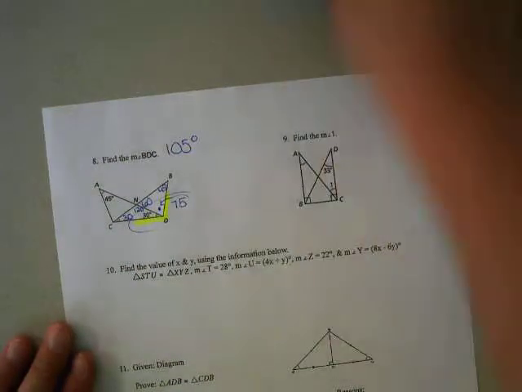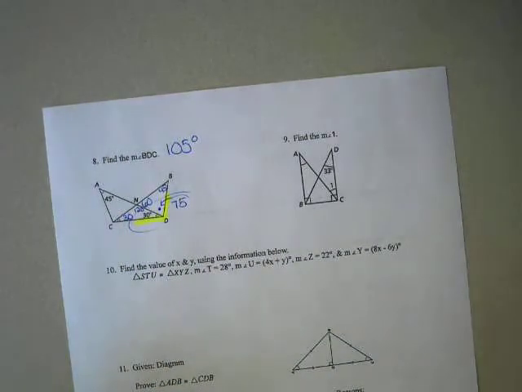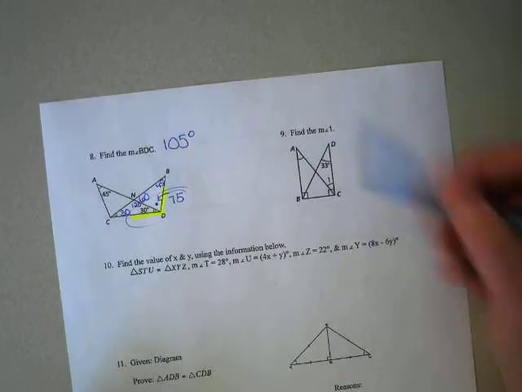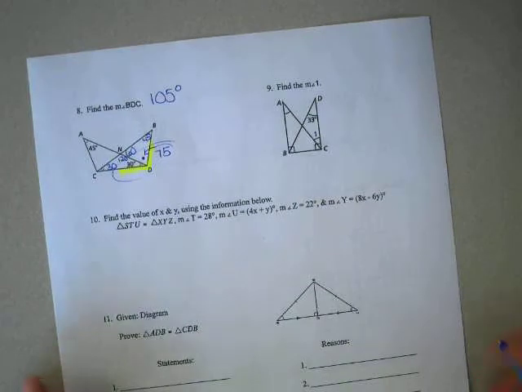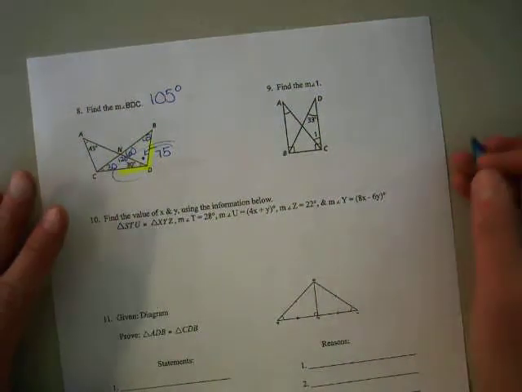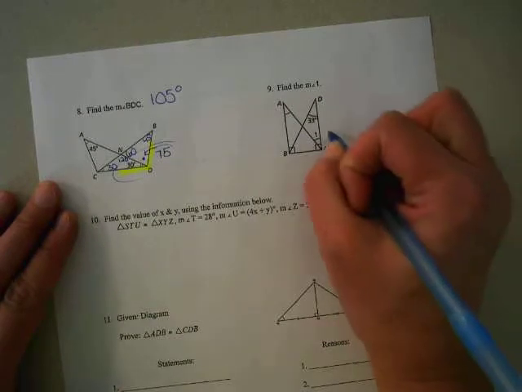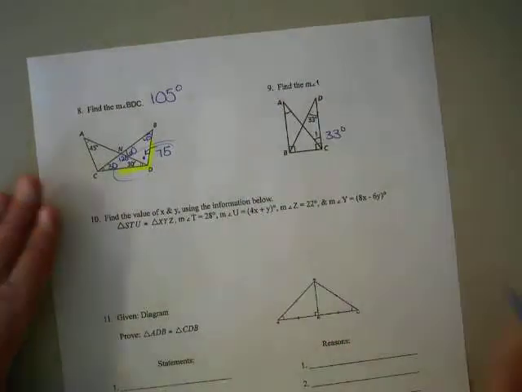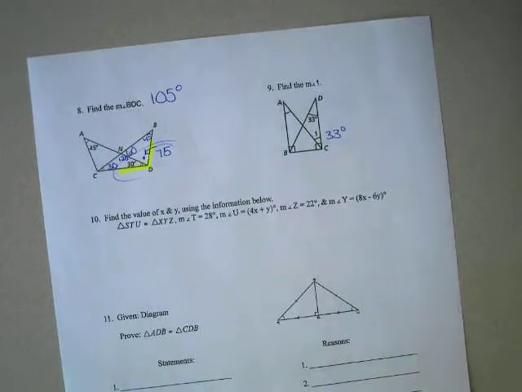All right, 10. I'm going to skip 9. If you want to look on the answer key, you can see that, or I can tell you what 9 is. But I want to touch on 10. Hey, can you tell me what 9 is? 33. Okay. Take a look at 10.